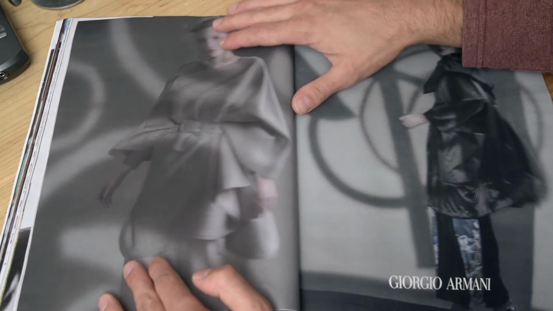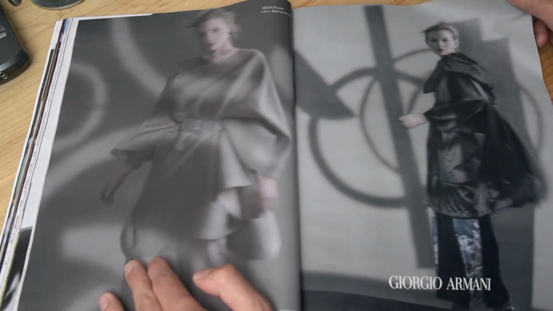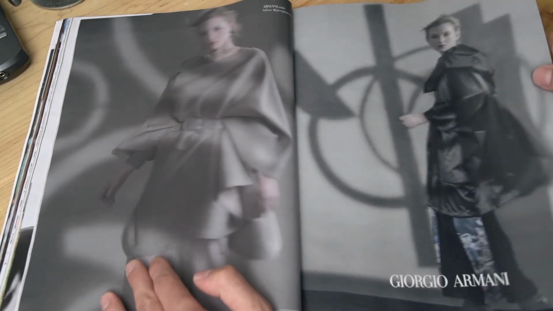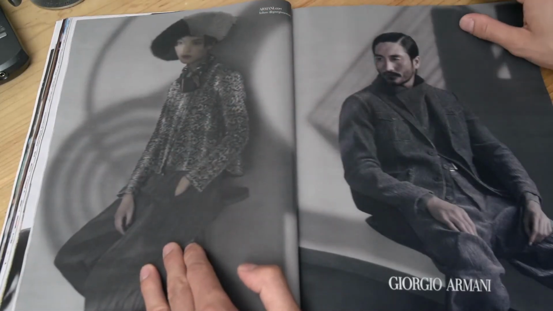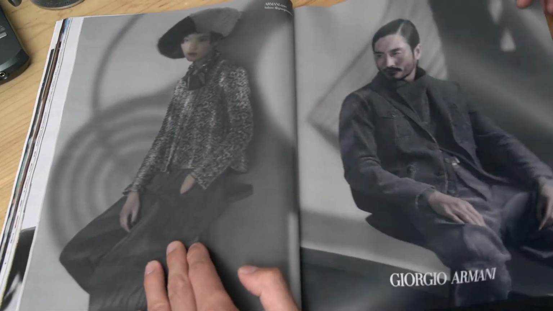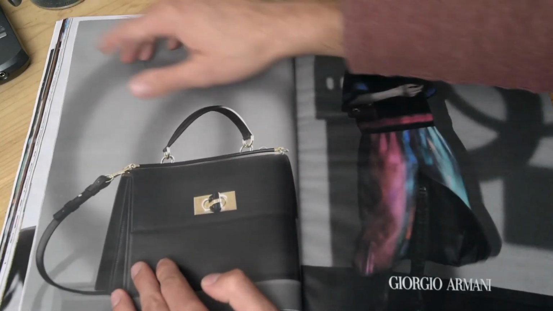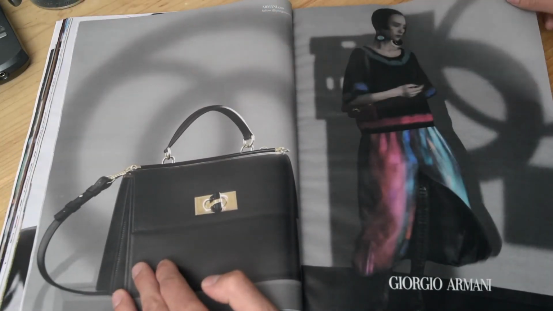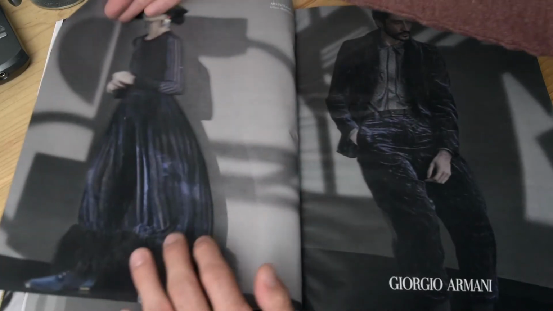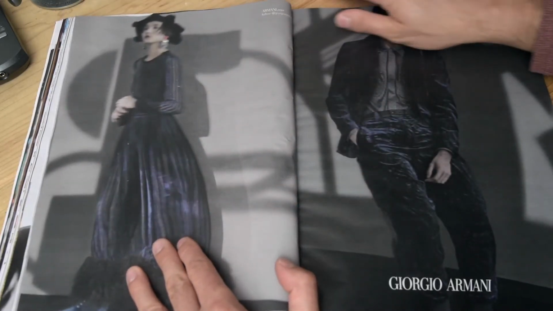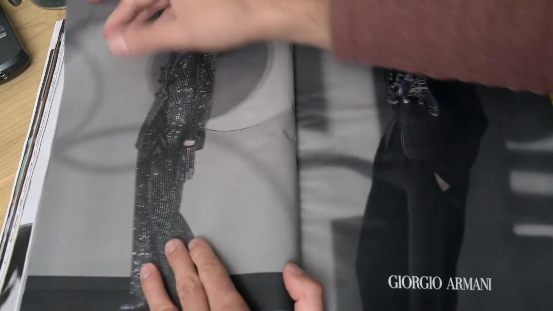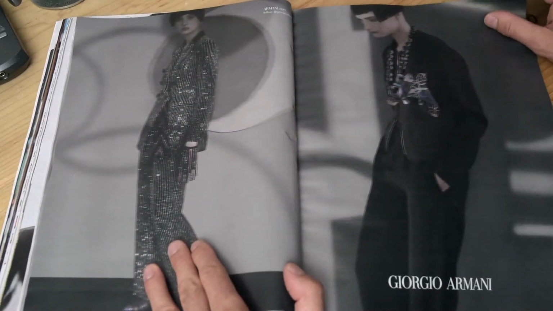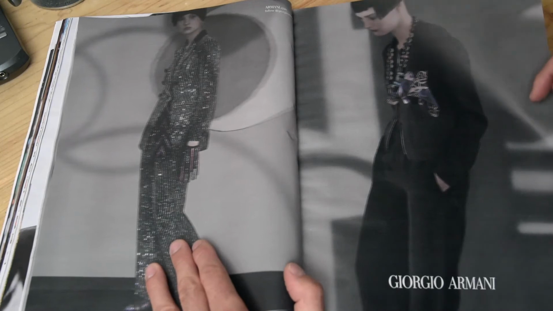Oh, here's some more. Yeah. Nice. Interesting. Makes it feel a little bit impressionistic. I wonder if these were shot with film. The grain looks like film.